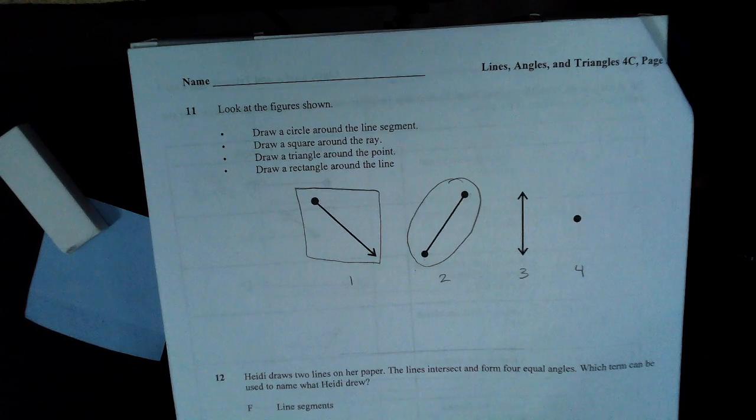Okay. Draw a triangle around the point. So a point is just like one dot on its own. Poor lonely dot. Who can tell me which figure shows me a point? Ezekiel. Which figure shows me a point?